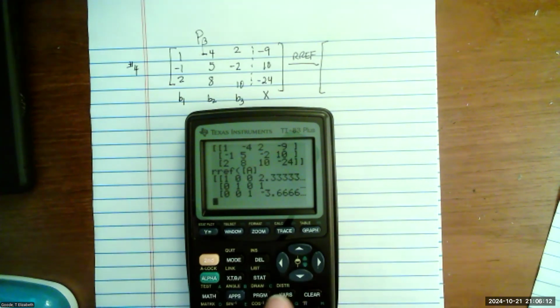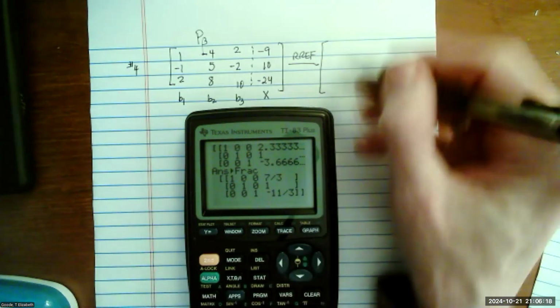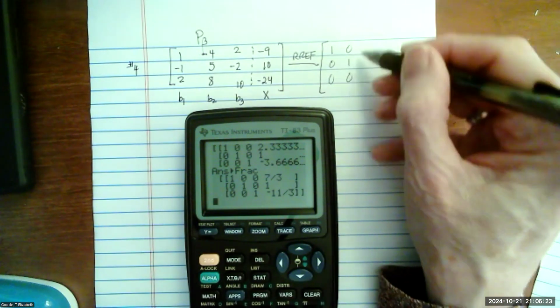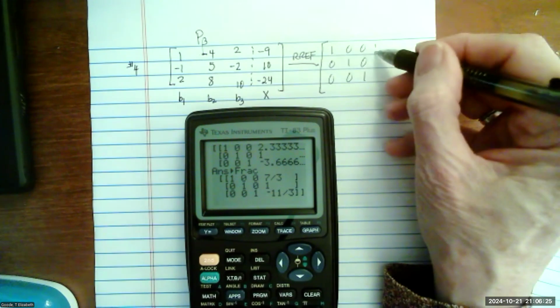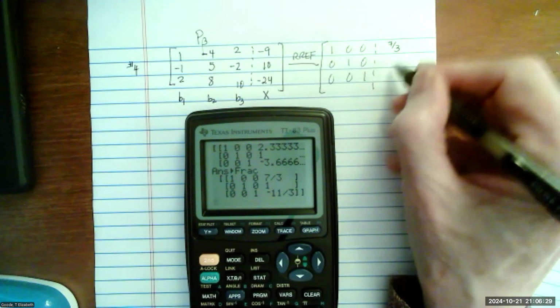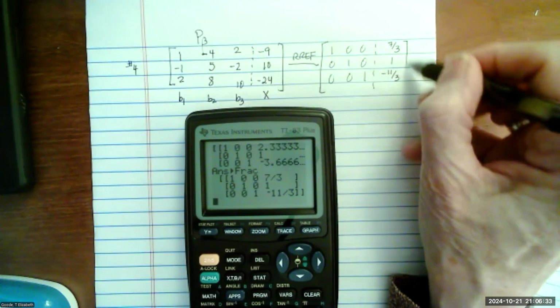And I'm going to math frac it. Math frac. And that gives me answers in a nice form. So we get the identity matrix, and it tells us the coordinates are 7/3, 1, and -11/3. Do you know how to use math frac on your calculator?